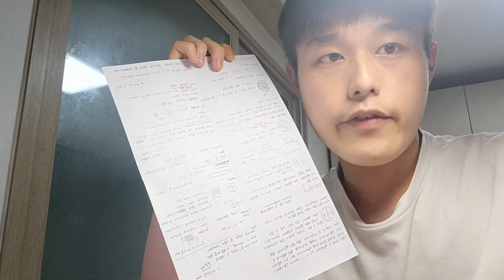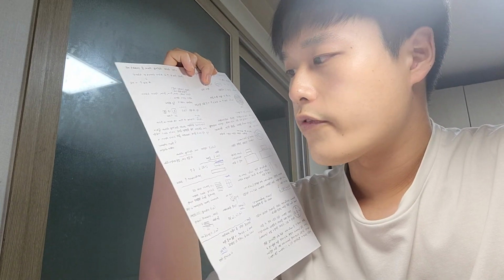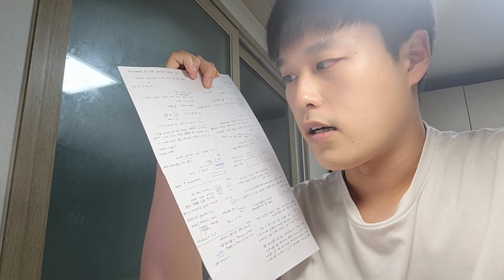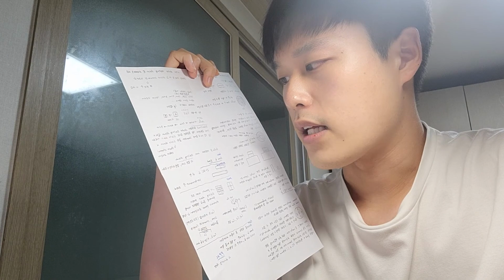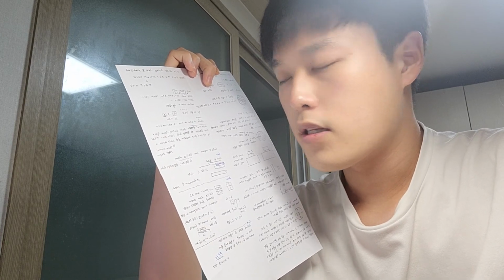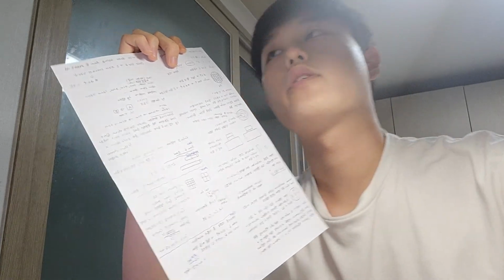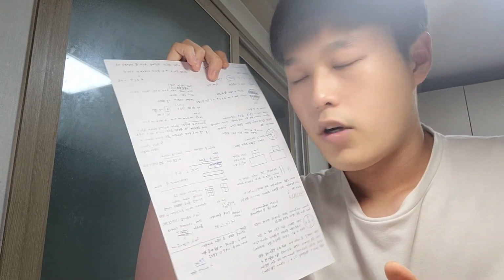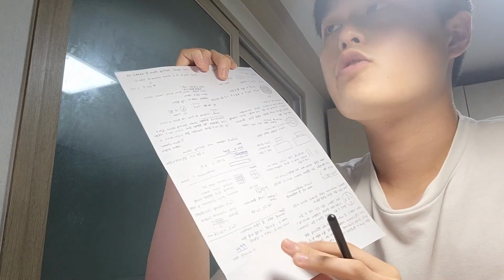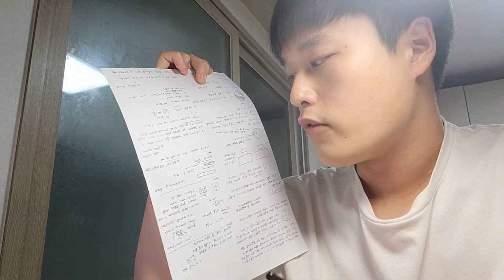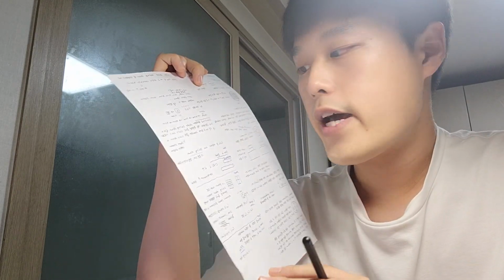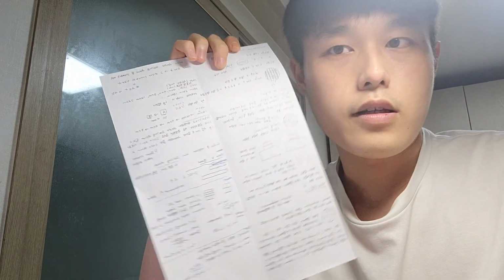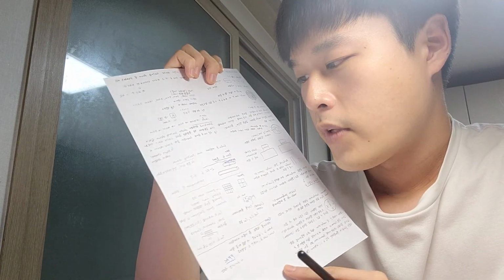Because of the short channel effect, scaling down was slow in the middle of the 2000s. After 2010, we developed the FinFET, so scaling down started again.